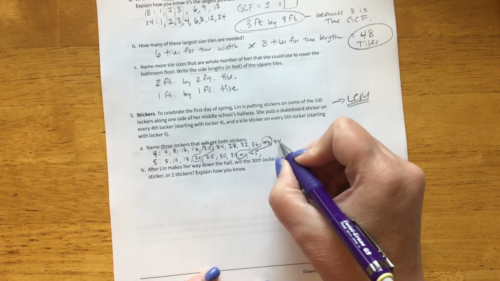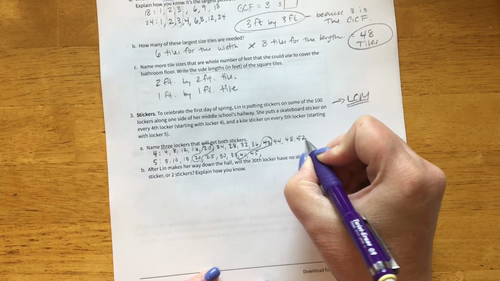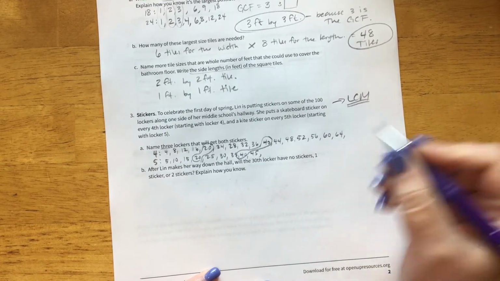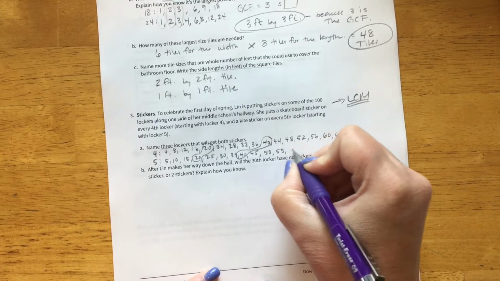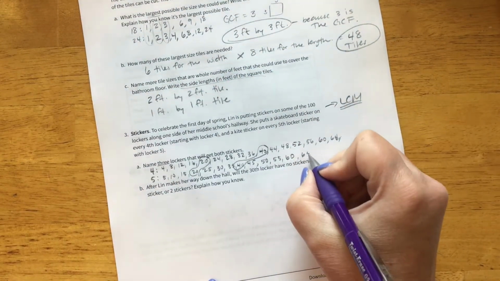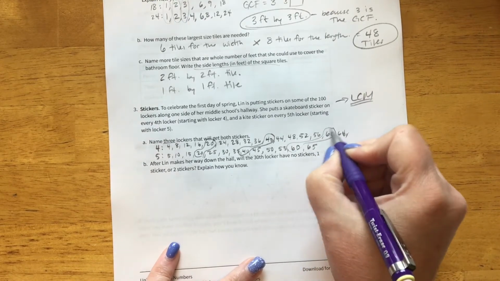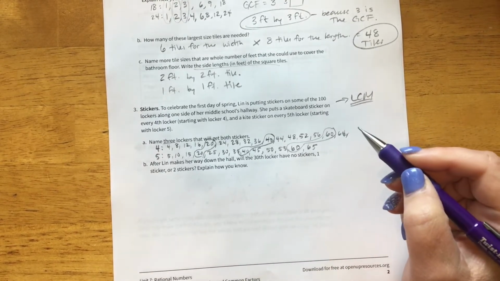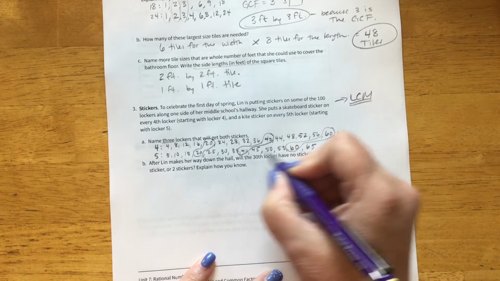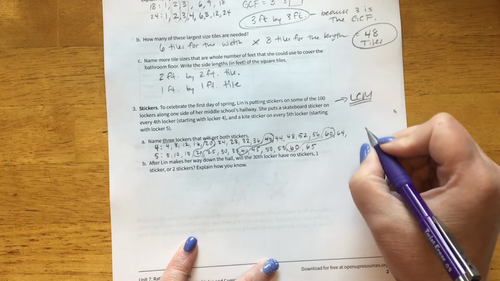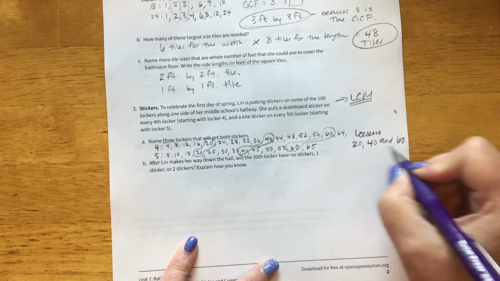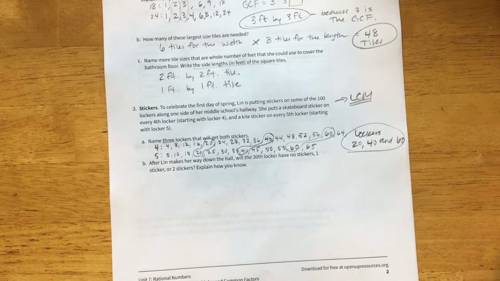So let's keep going. Multiples of 4: 44, 48, 52, 56, 60, 64. Let's see if that's enough. 45, 50, 55, 60. Oh, and it was. There's my 60. Maybe I'll just write 65 because we know that's next. So there's my next one. 60 is another common multiple of 4 and 5. So those 3 lockers, locker number 20, locker number 40, and locker number 60, will get both stickers. So lockers 20, 40, and 60 are the answers for number 3, part A.